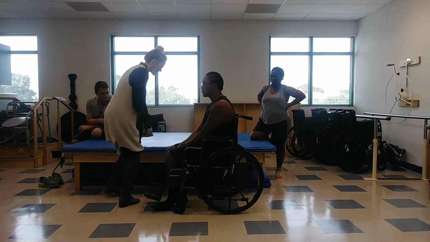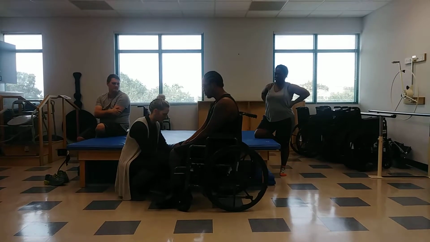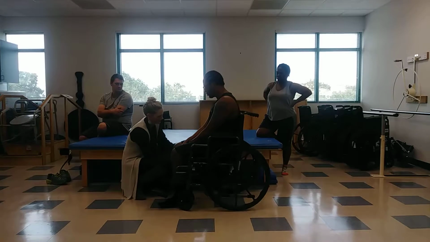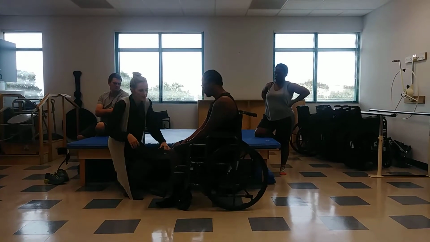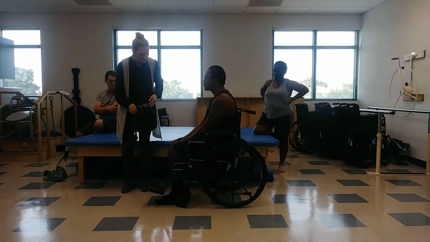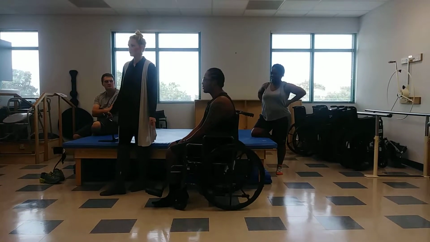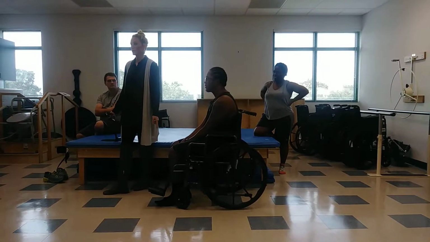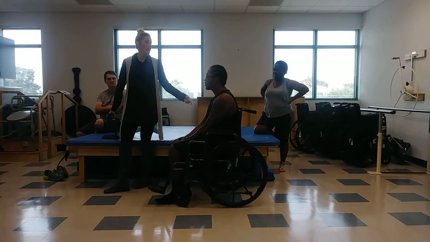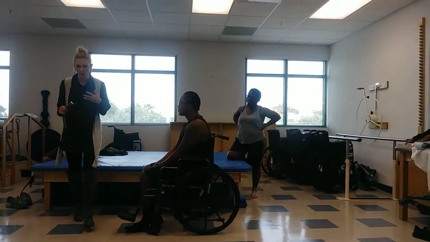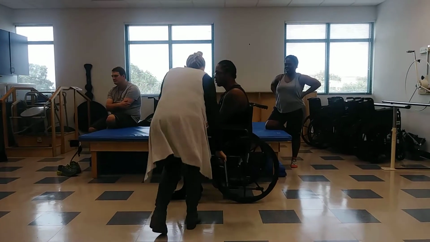I'm just going to take this right footrest out of the way. And when I transfer him back, can I leave my wheelchair here? No, you gotta put it forward. I gotta take it to the other side because now he's gonna transfer to his right. So I'm just gonna go ahead and remove both leg rests so that they're out of my way.